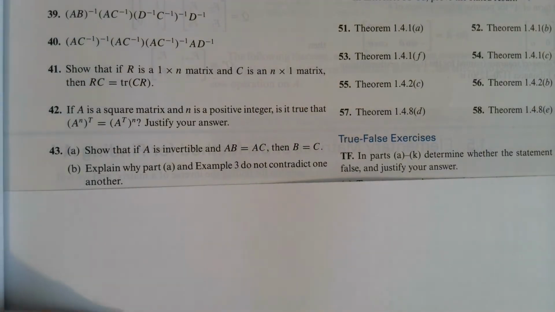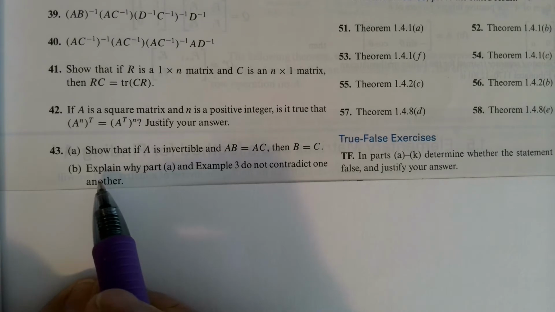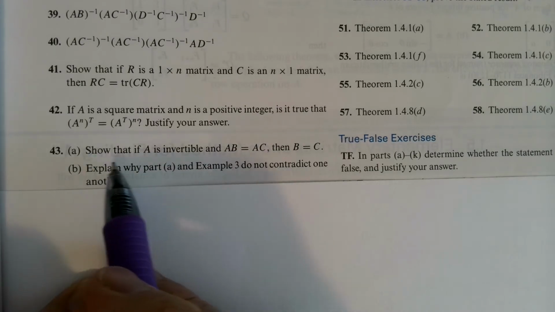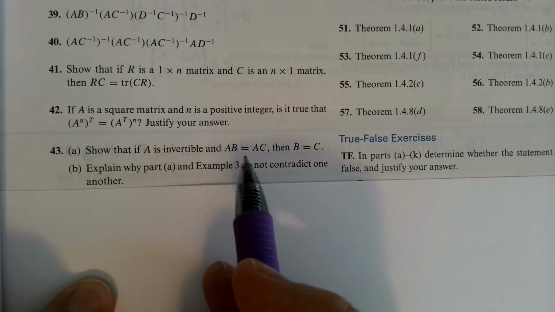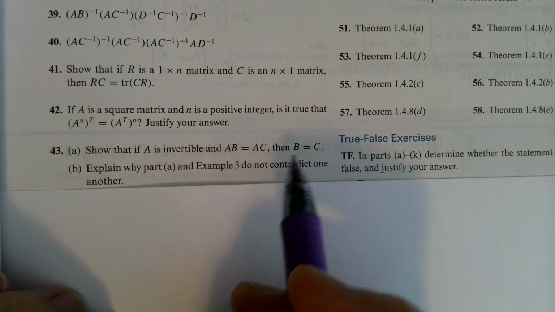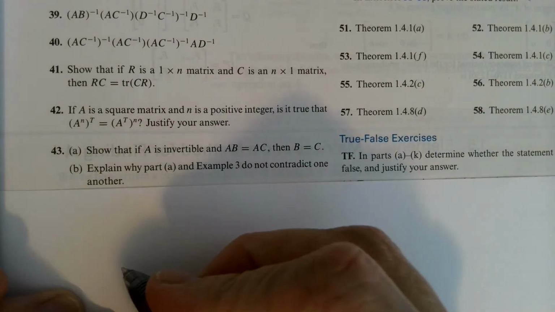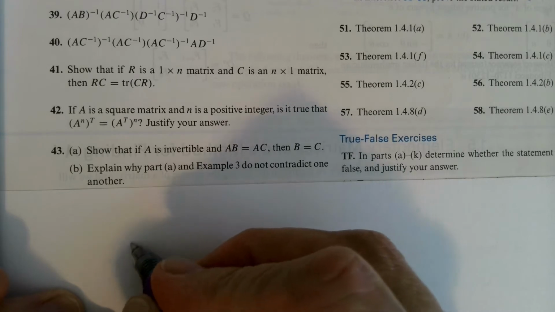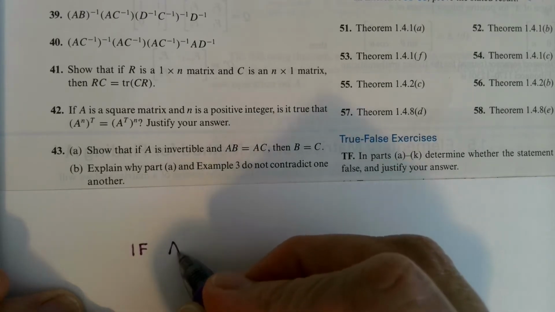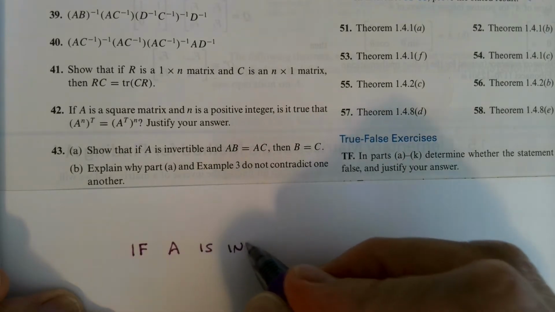So let's take a look at number 43 here in section 1.4. It says show that if A is invertible and AB equals AC, then B equals C. So let's do that part first of all. So if A is invertible, then what do we know?